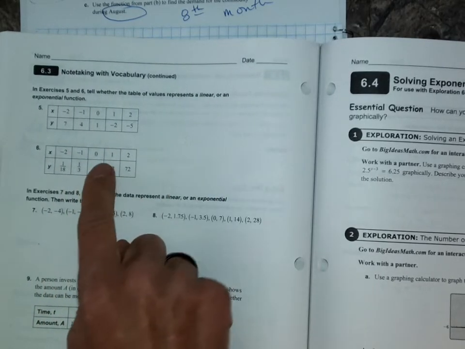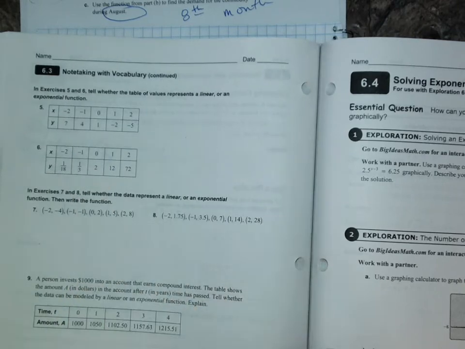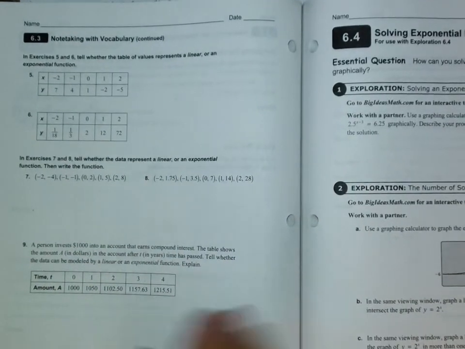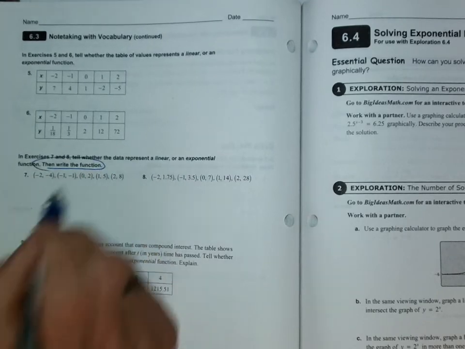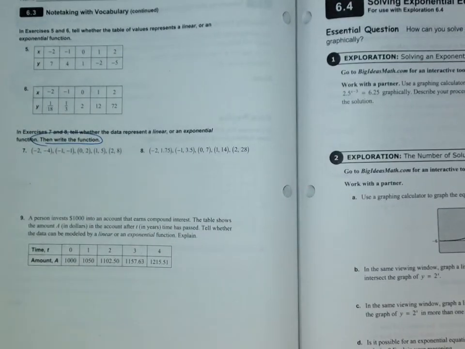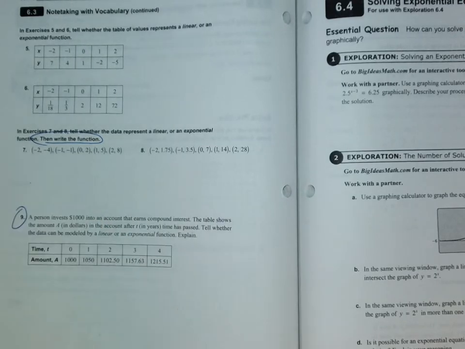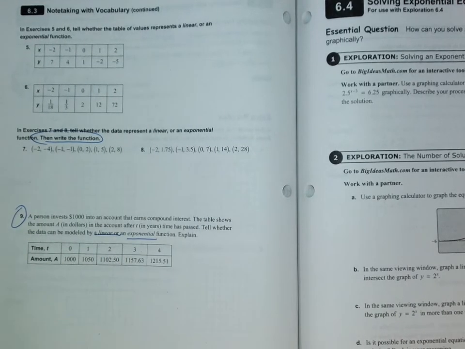It does not ask for the equation, but now on 7, you do have to write the equation, okay? So I would graph it, and then tell me the function. And then 9, here's a little bit of a story problem, which I know you can do. Graph it, and they want the equation. Tell whether the data can be linear or exponential.